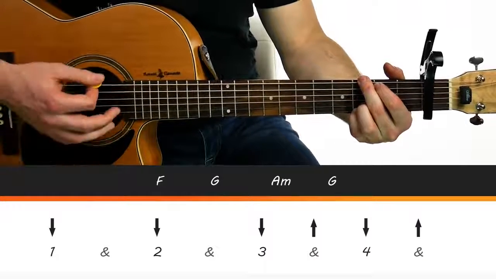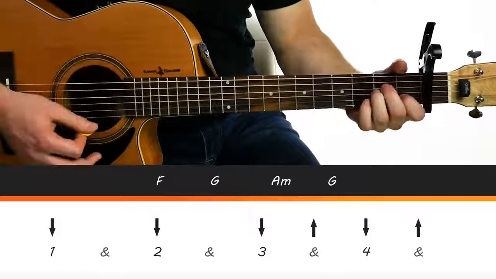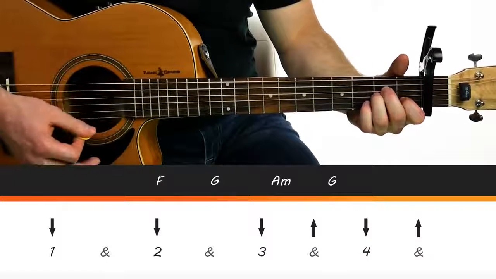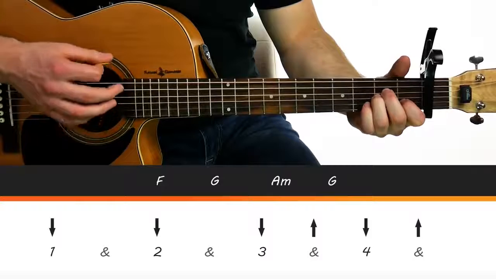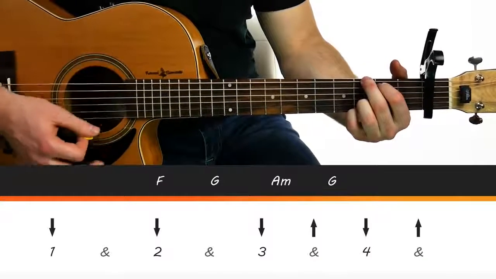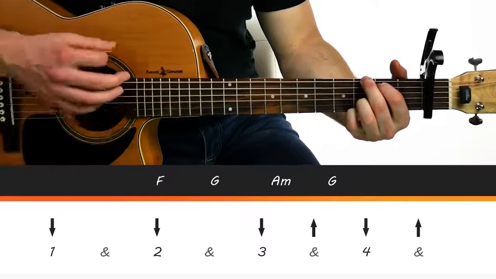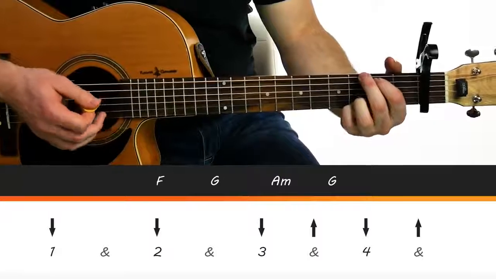1, 2, 3, and 4, and 1, 2, 3, and 4, and 1, 2, 3 and 4 and. That's all there is to it.